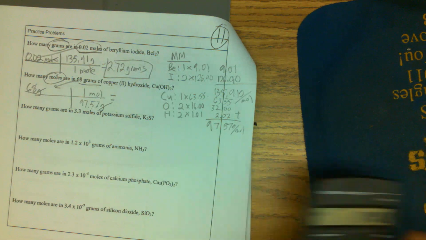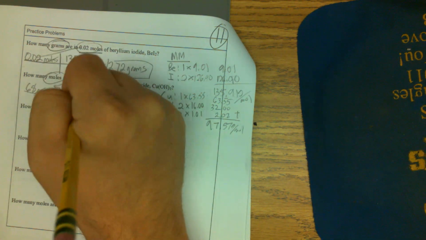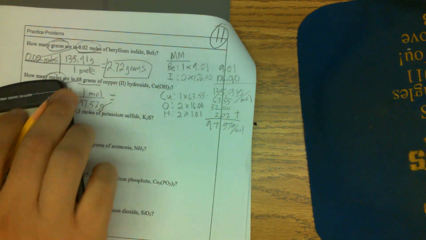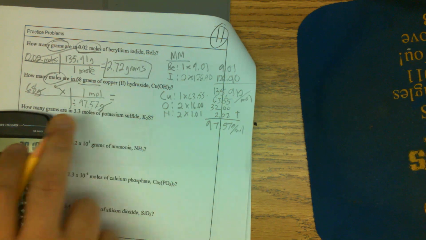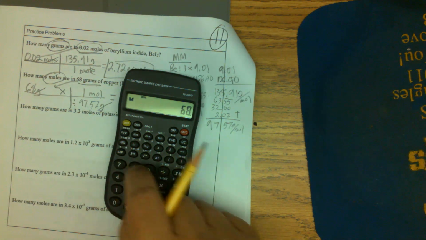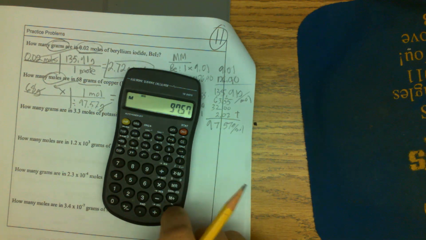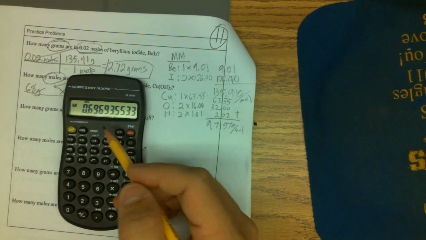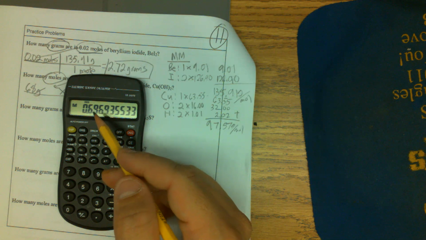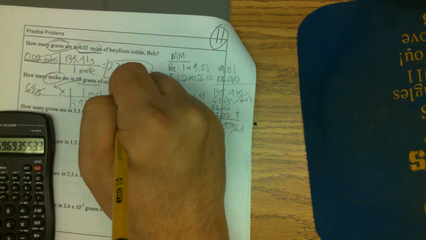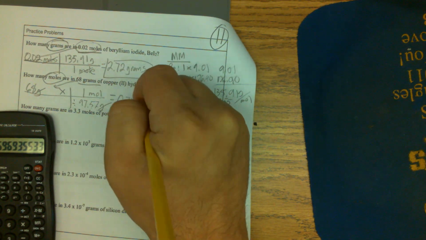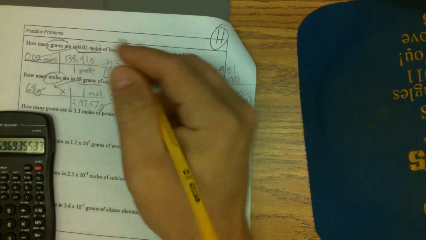All right, so we multiply the top, we divide by the bottom. So this should be 68 divided by the number on the bottom. So we're going to get 0.696. This rounds up to 0.70 moles. Answer is going to be moles.